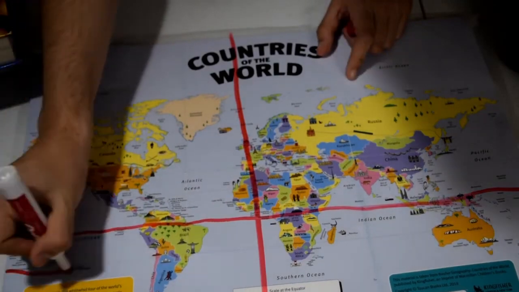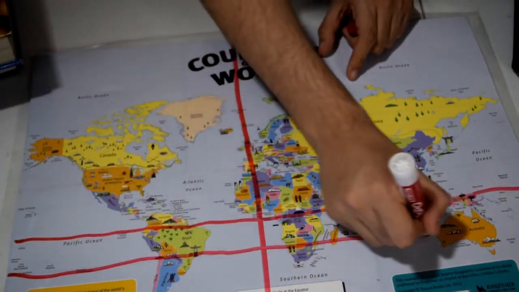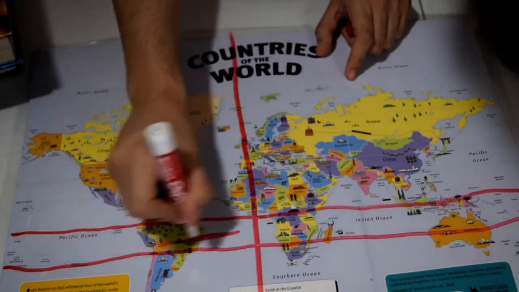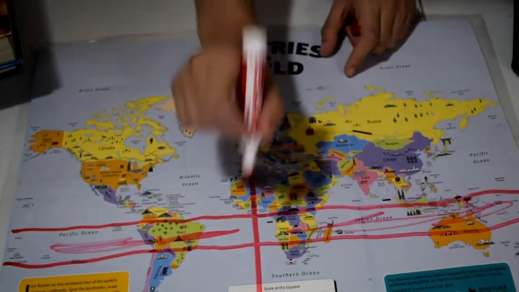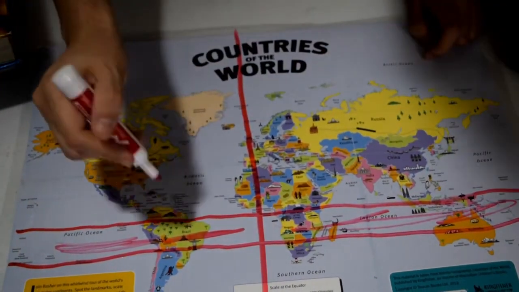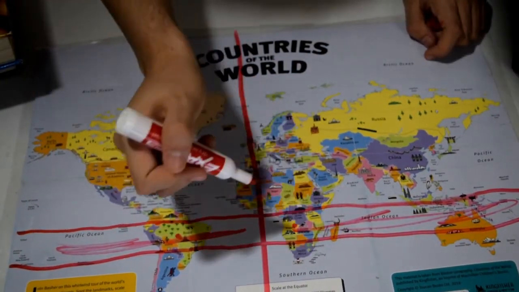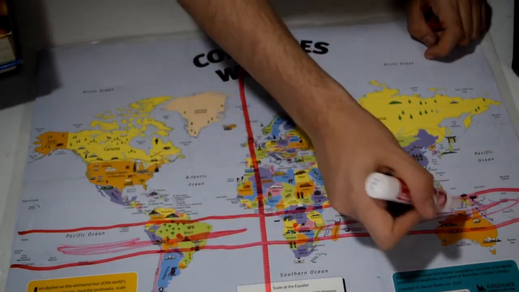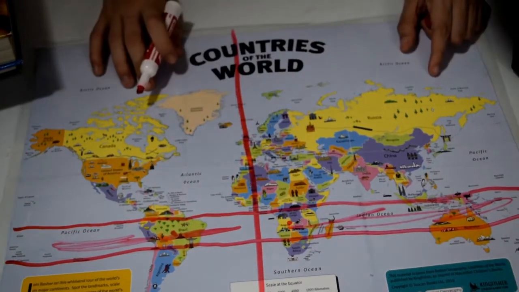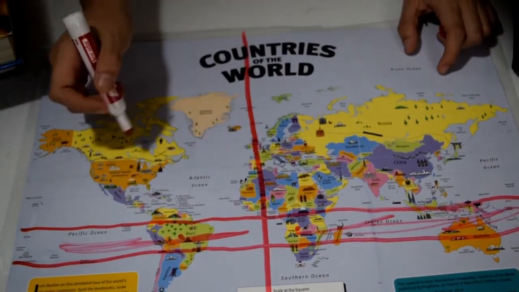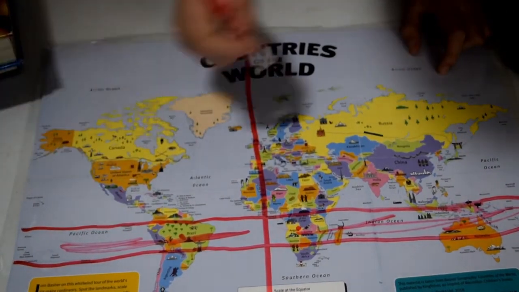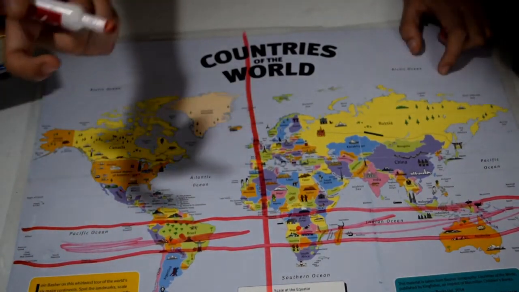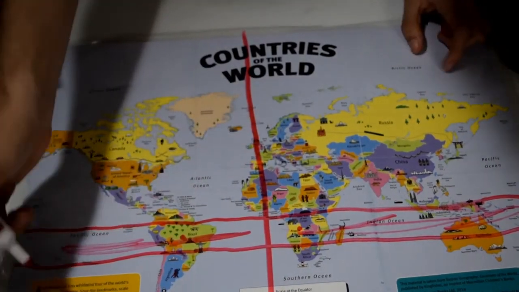This is our Tropic of Capricorn. Below this, the region between this and this is more of a tropical climate, more of just 2 seasons. So places like Brazil, Southern Africa, like Angola, Namibia, Australia, like I said, the Indonesian islands, more tropical Asian islands, more of a tropical 2 season climate.